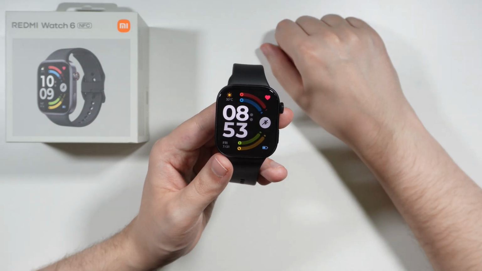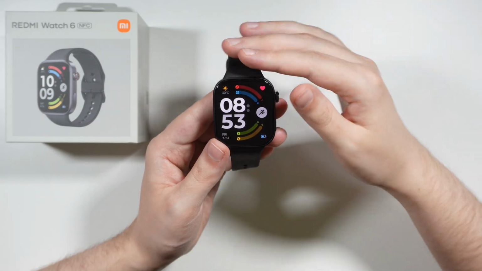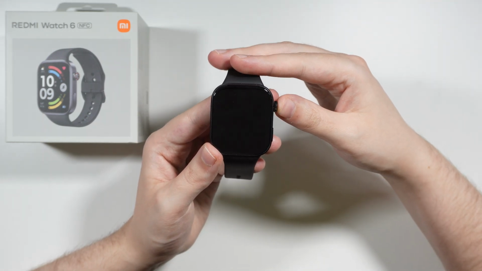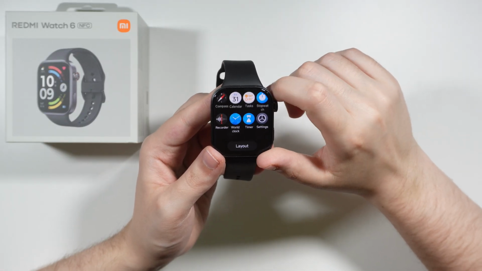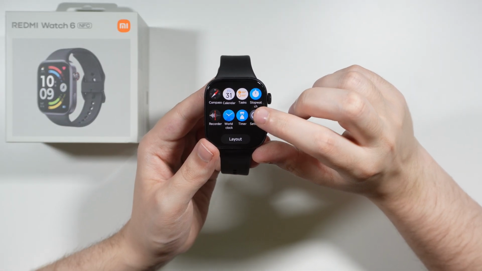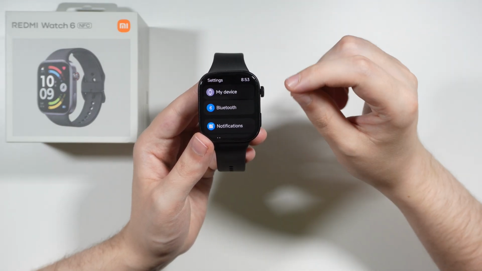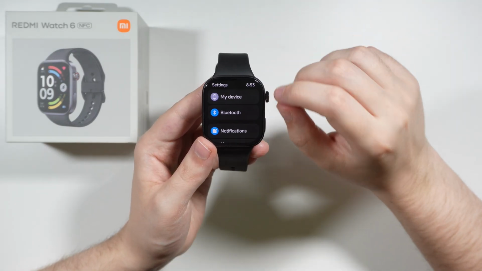If you want to change always on display theme on the Redmi Watch 6, then first of all we need to open the settings on our watch. So we're going to go to the apps list and scroll all the way down, and then open the settings. Of course, you can open the list of apps by pressing the crown.